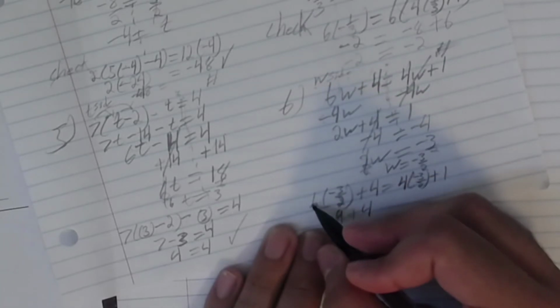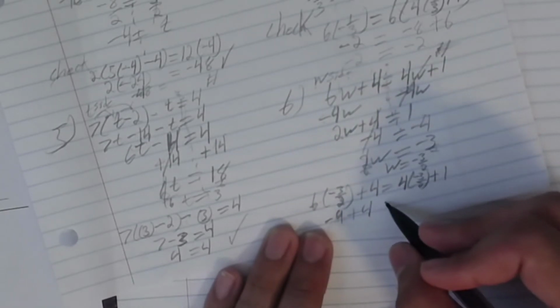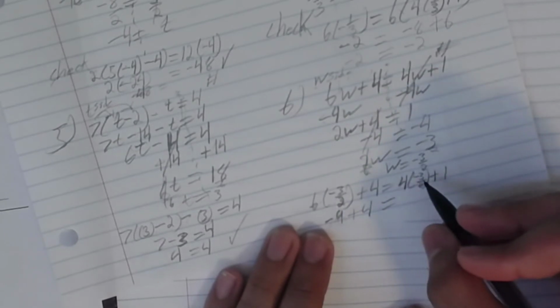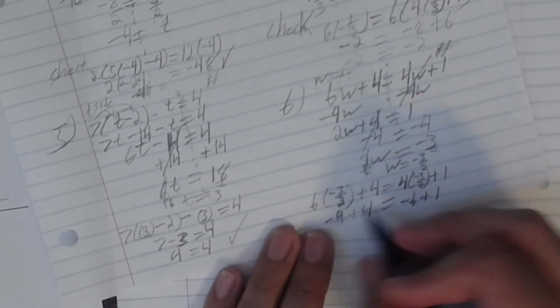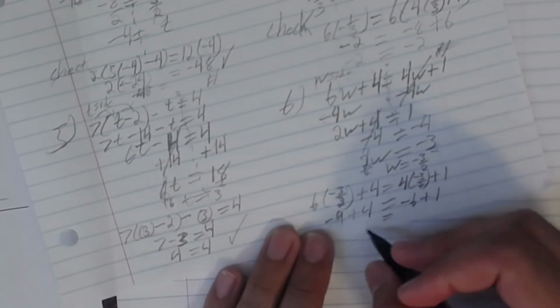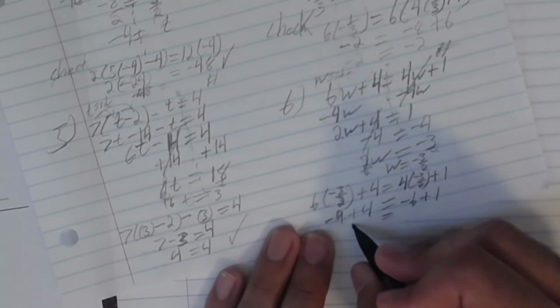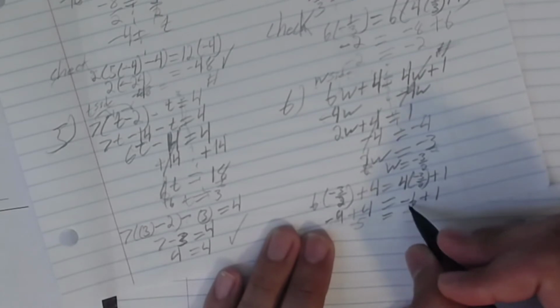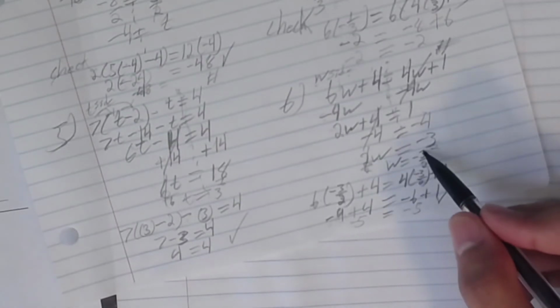Okay, so 6 divided by 2 is 3. 3 times -3 is -9. Same thing here. 4 divided by 2 is 2. 2 times -3 is -6 plus 1. This side is -9 plus 4. Said it the wrong way. Now this becomes a -5. This becomes -6 plus 1 is -5. So this is true. So w is in fact negative 3 halves.